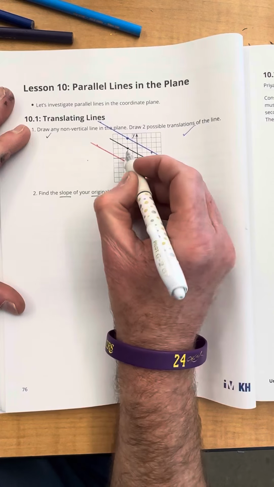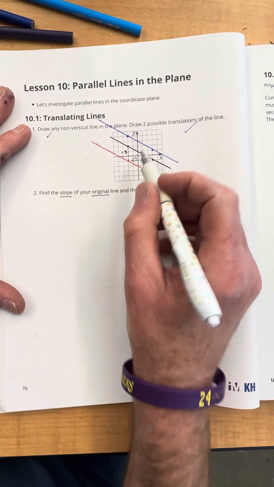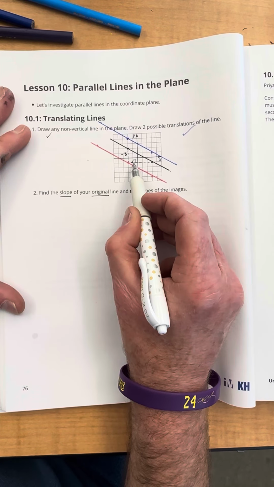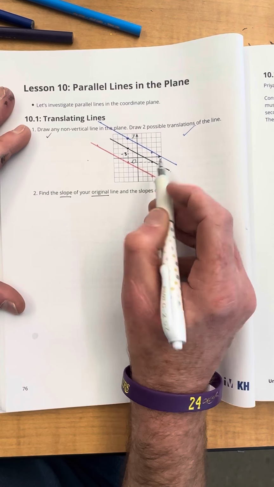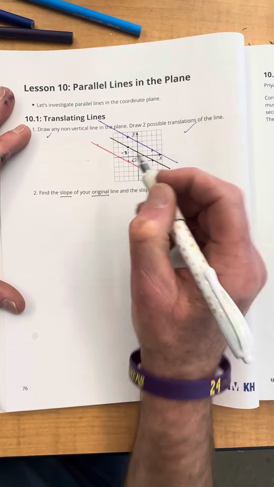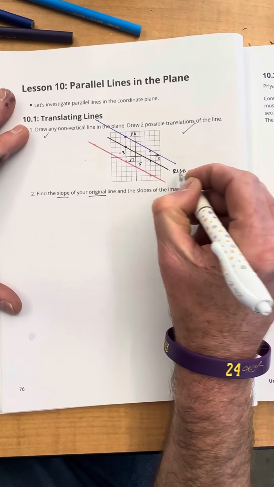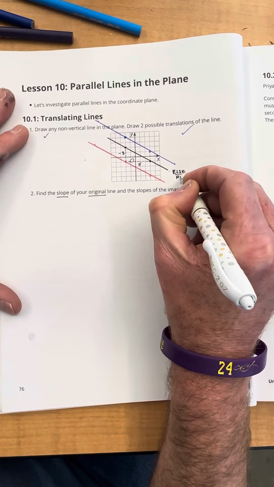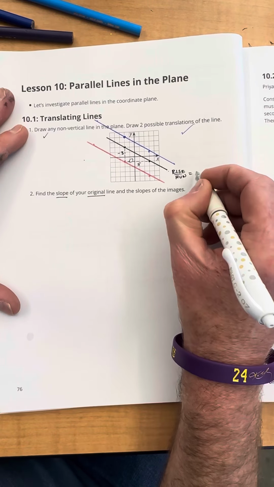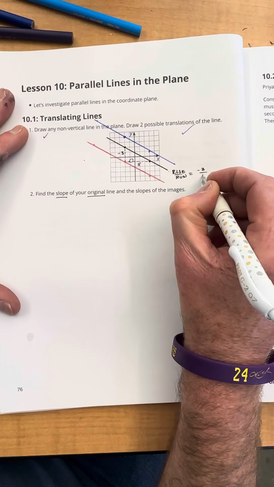So the rise is -3, and the run is 1, 2, 3, 4, 5. So again, the rise over the run is -3 over 5.